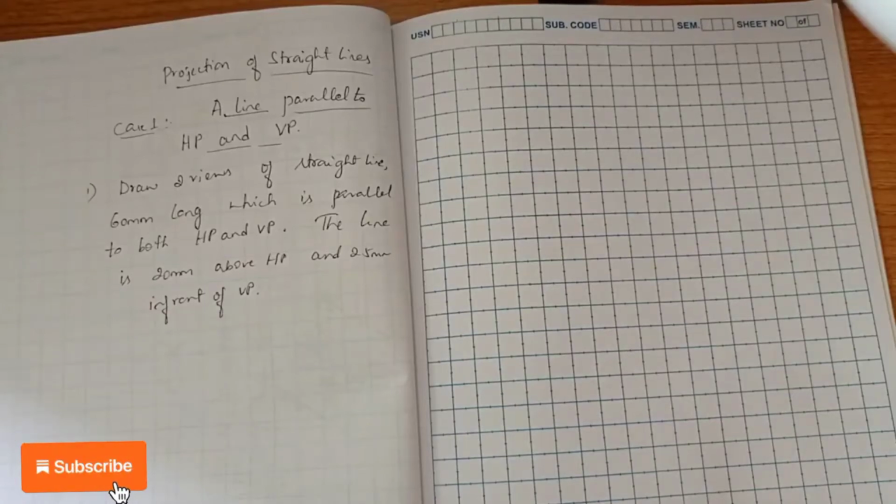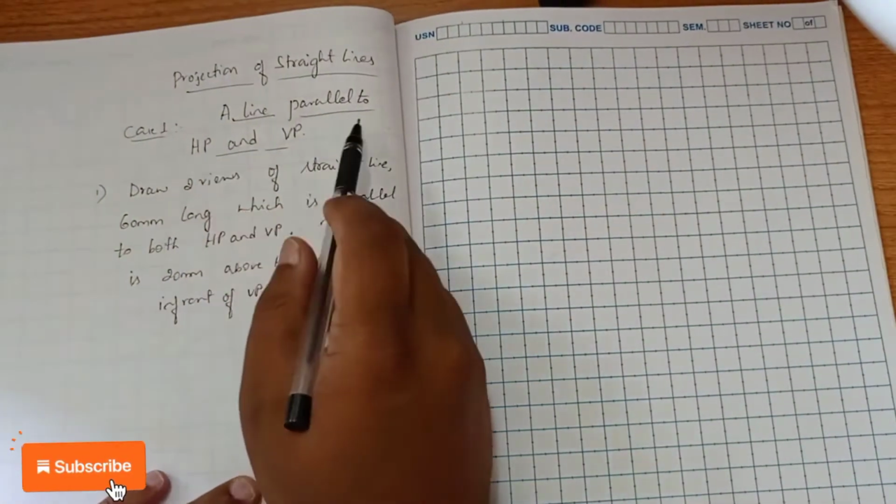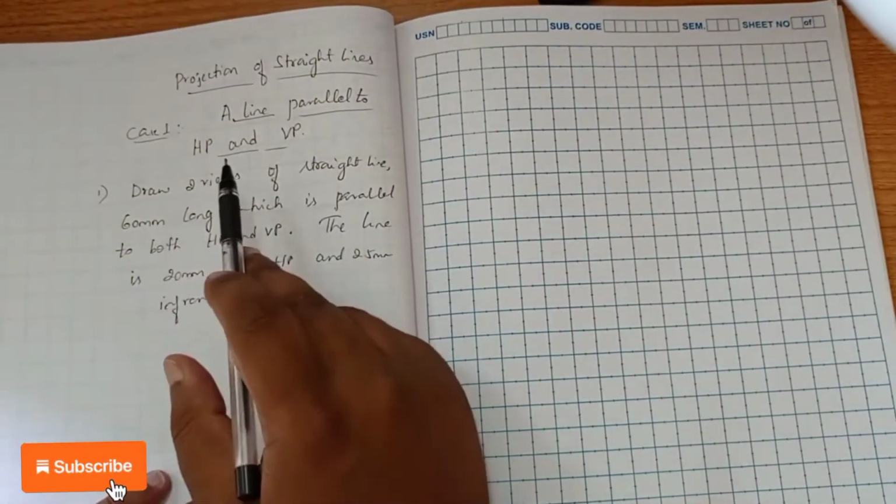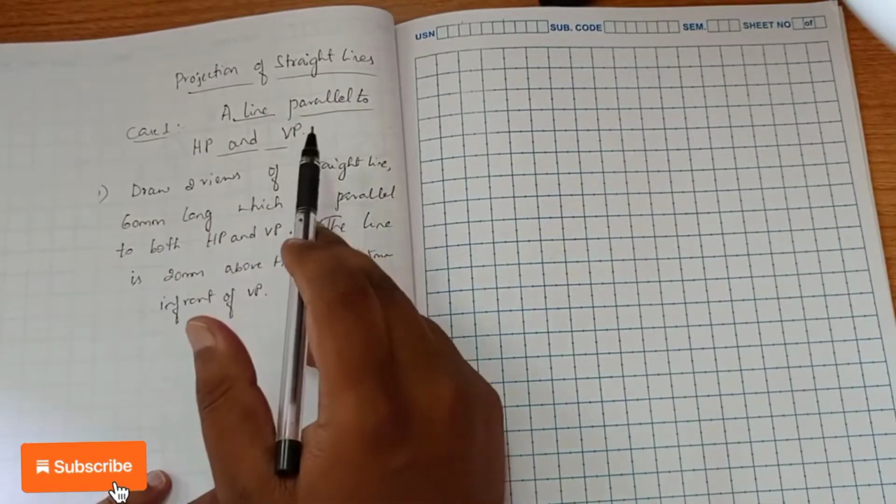Today we are going to learn about basic concepts regarding projection of straight lines. First we are going to see case 1. With respect to these cases we are going to learn the basic things about the projection of lines. Case 1 is a line parallel to HP and VP. In this, the line will be parallel to both the HP plane and the VP plane.